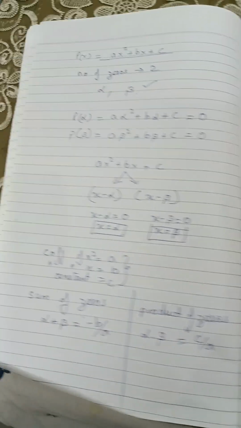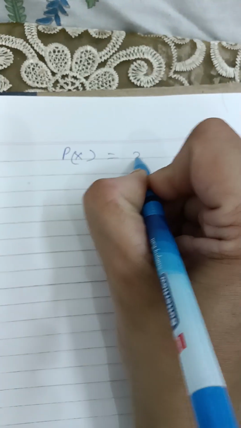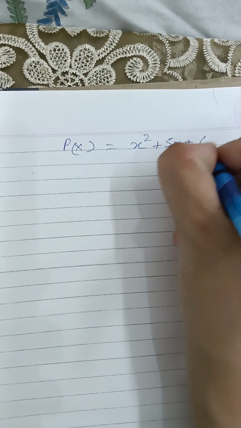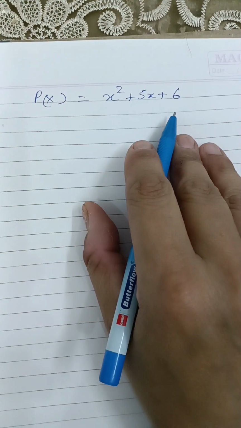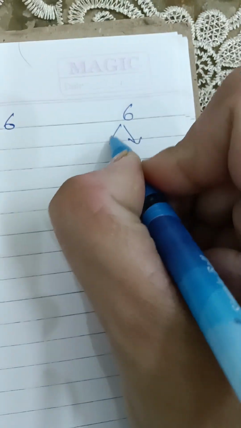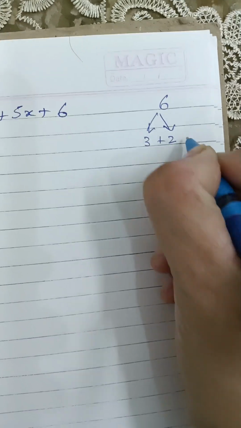Now to explain all these things with an example. Suppose I have a polynomial p of x, say, x square plus 5x plus 6. Now I am going to split it. x square times 6 ones is 6. Now the two factors of 6 such that their sum is 5: 3 twos are 6 and 3 plus 2 is 5.